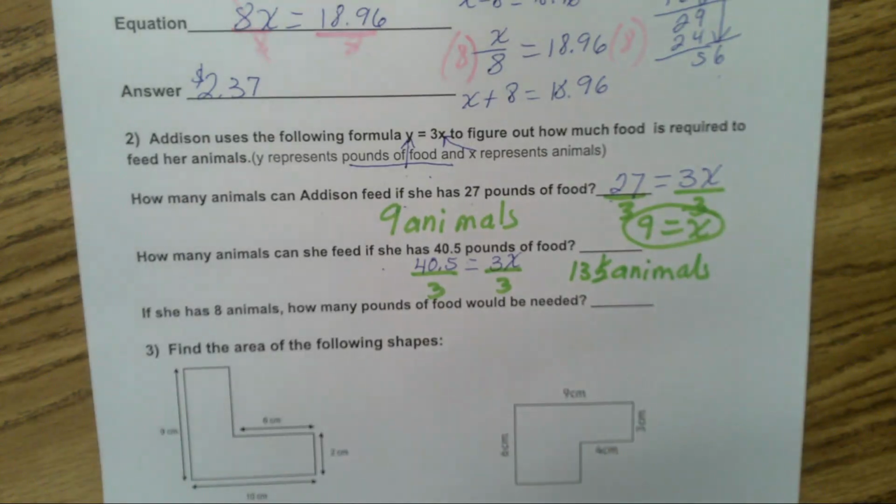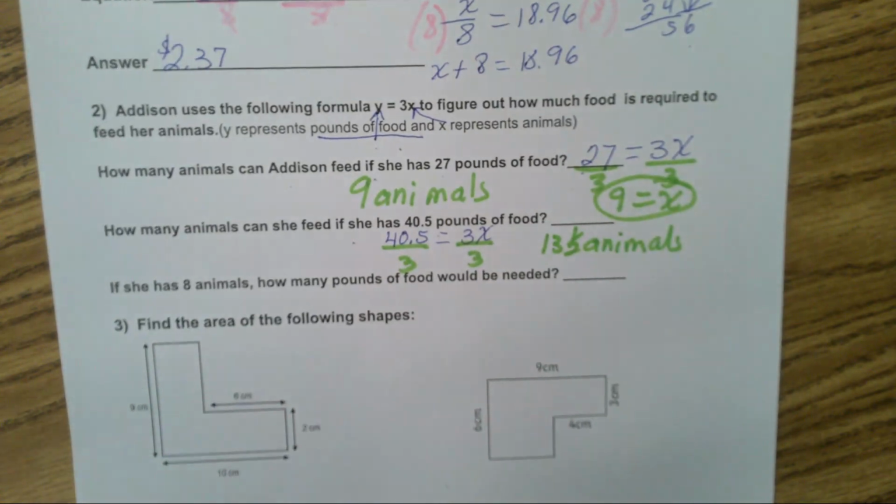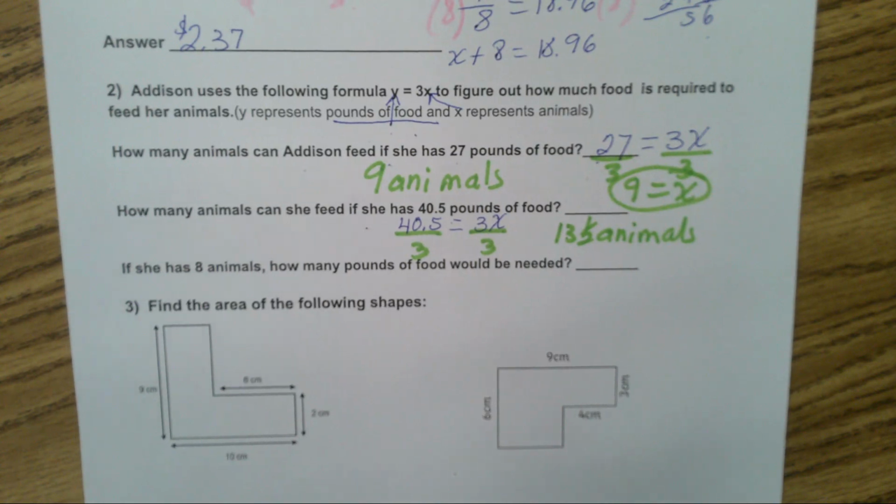All right, if she has 40.5. There's always one animal that'll want to eat a little bit more. Well, all the animals want to eat the exact amount. No, but this is just to help Farmer Addison know what to do on her farm. Right, Addison? Do you have animals? No? Okay. This is another Addison.